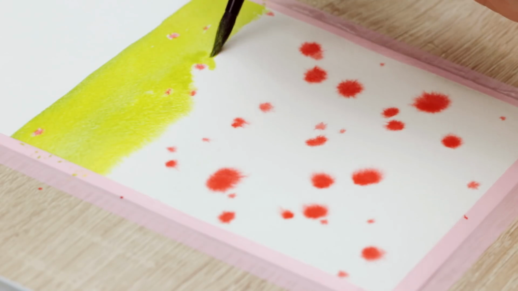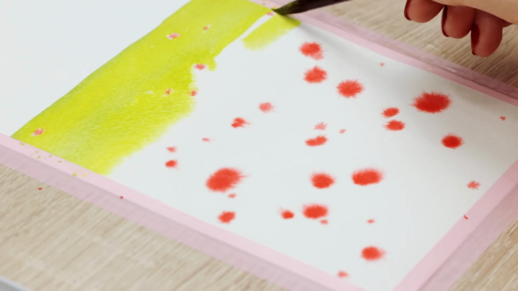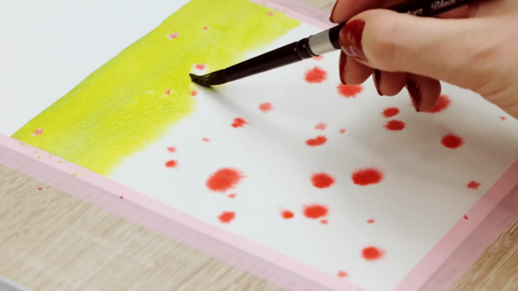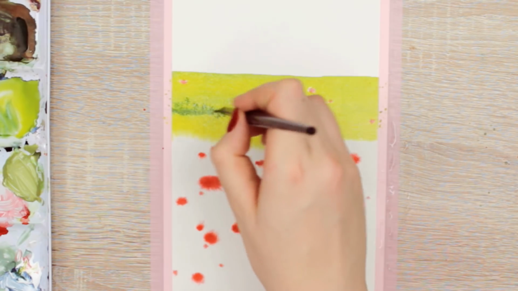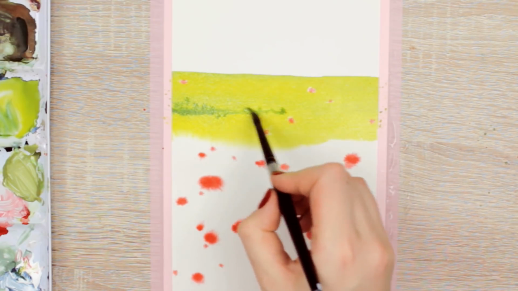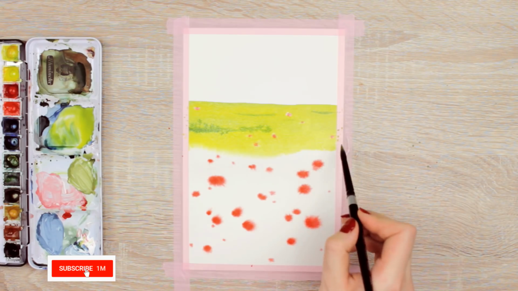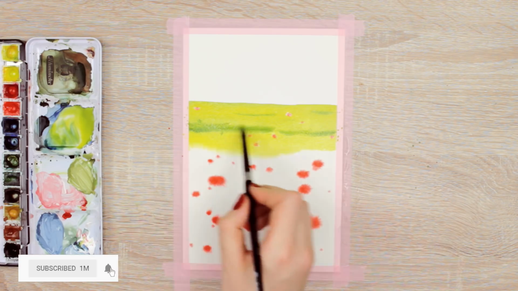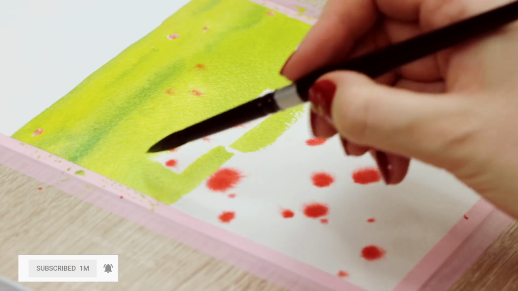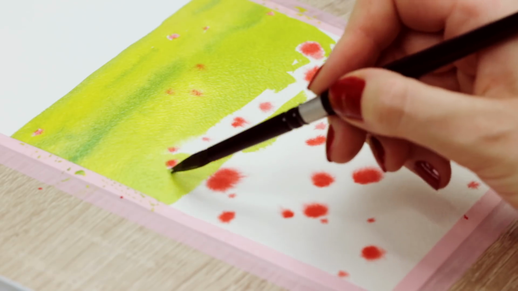If you press down the brush very quickly, the paint only spreads out a little. The longer you hold it down, the more it spreads out. This way you can play around with different sizes for the flowers. Next, I mixed a bright green color using my cool blue and cool yellow, and then I applied it around the flowers. The paper was still wet, so the flowers and the grass lightly blend into each other.